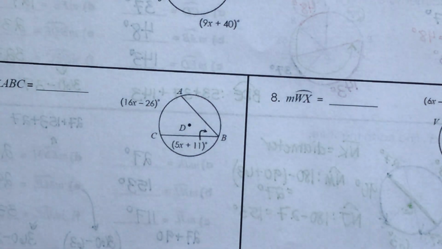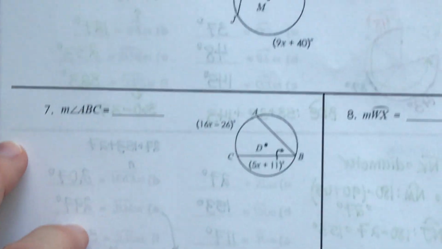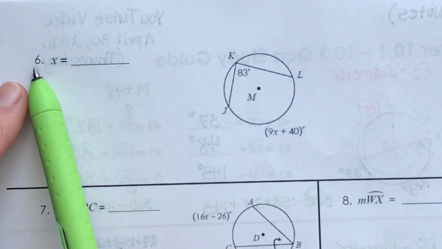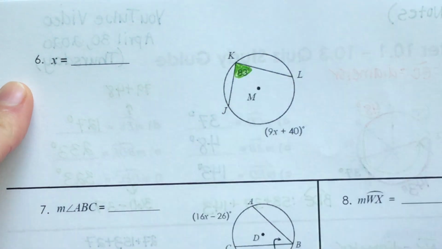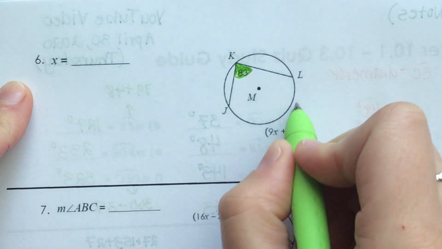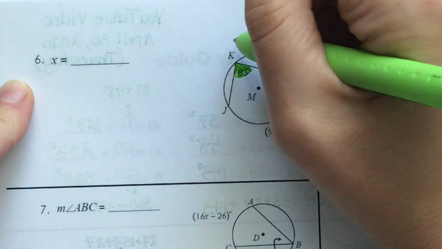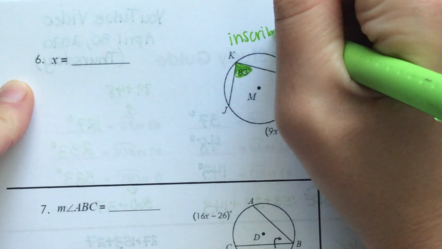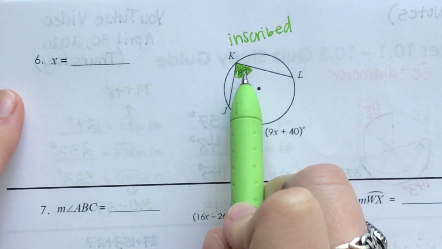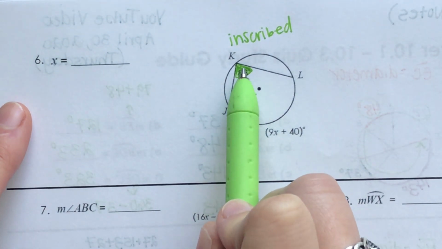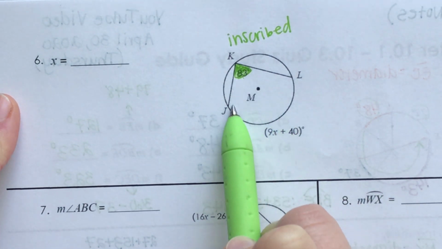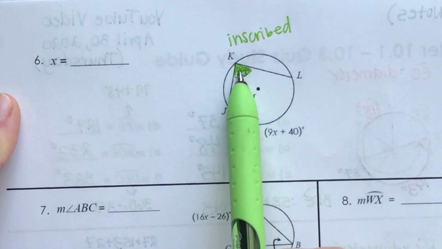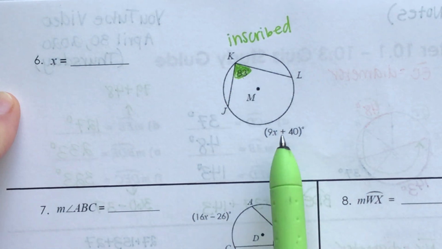Okay, number 6. At number 6, I'm just asking you to find x. I tell you that this angle over here is 83 degrees, and then I give you an equation for this one out here. Now, I know this angle is inscribed. I have the angle right here. So what I'm going to do is double this angle, and that will give me this arc measure over here. So if I double this angle, it should equal this equation over here.